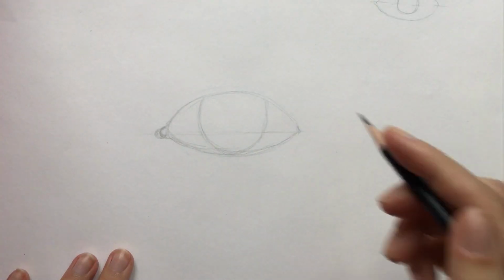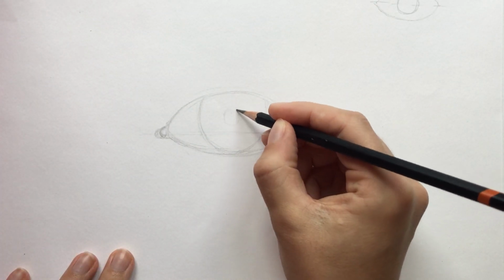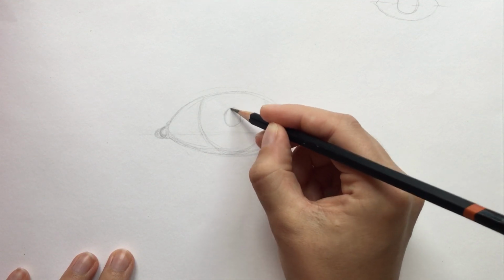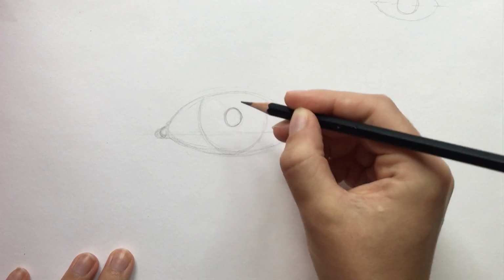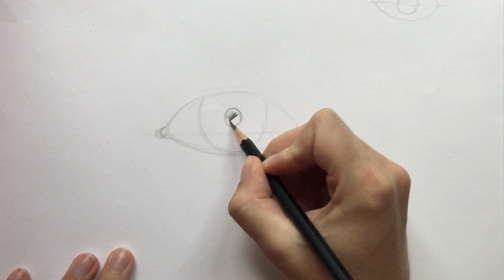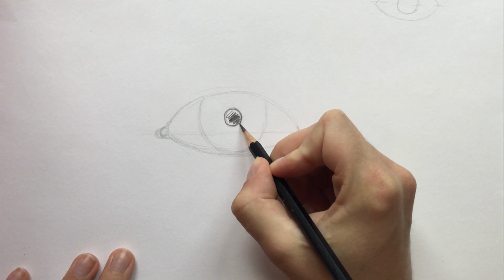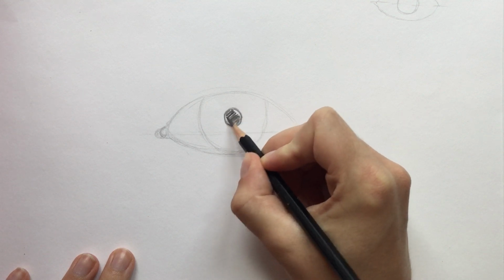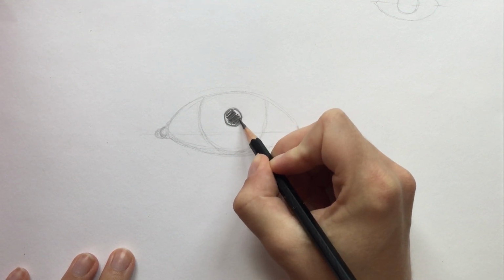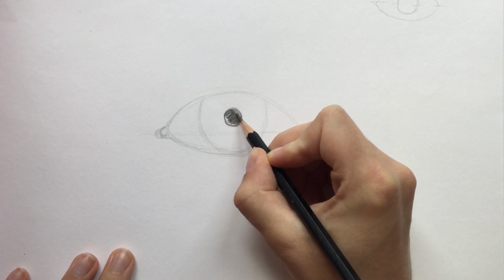And the pupil, which is the black part of the eye, goes directly in the centre. And that is going to be the darkest part of your drawing.